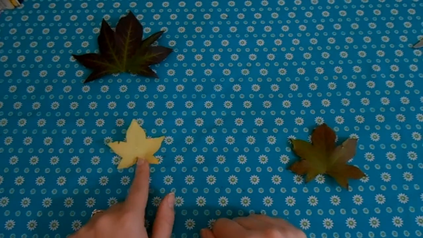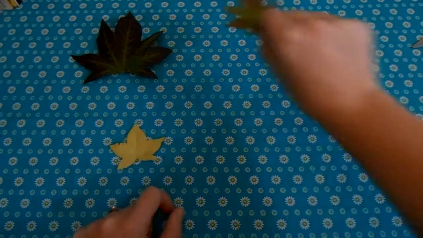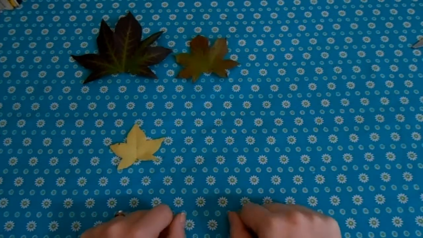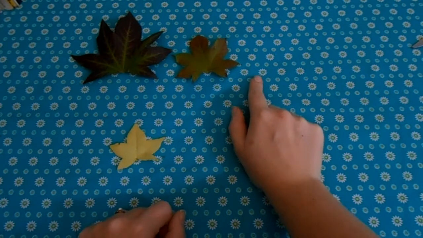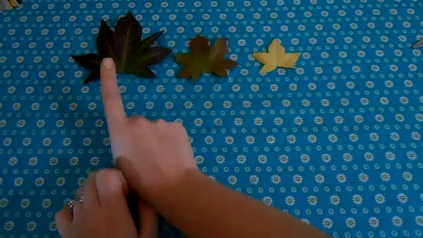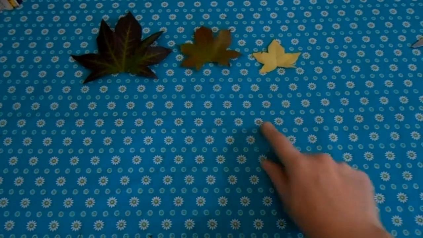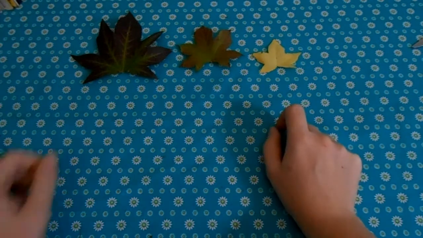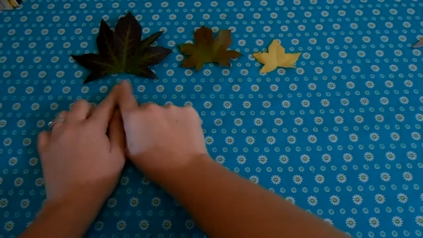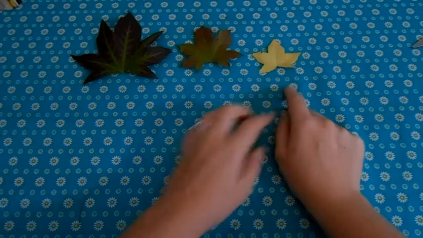Is it the smallest one or the middle one? It's the middle one. And then which one's going to go right on the end? The smallest one. So we've got 1, 2, 3 leaves, and they go from the biggest one down to the smallest one.